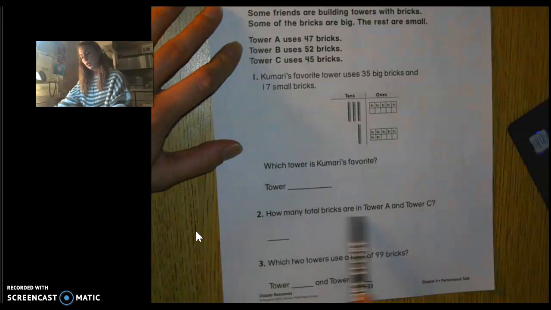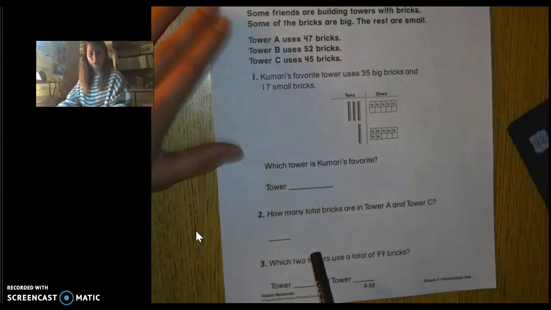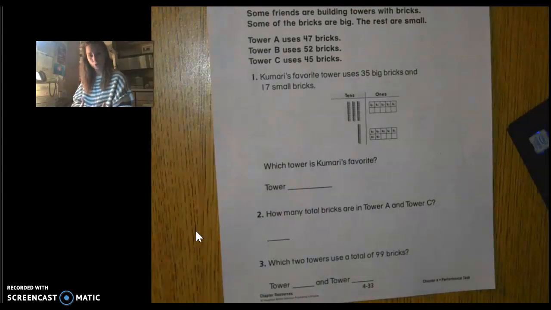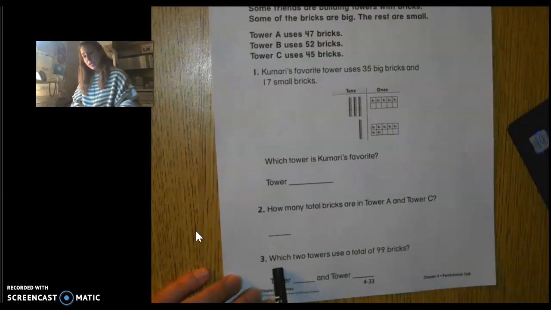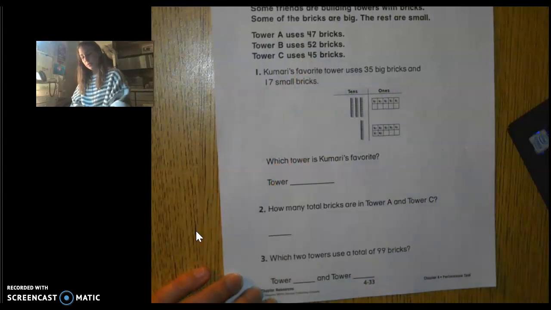Now, number 2 is also going to use the information up here. It says how many total bricks are in Tower A and Tower C. So look at Tower A and look at Tower C and think, what is the total? Now, again, this is going to be using our information from up top.